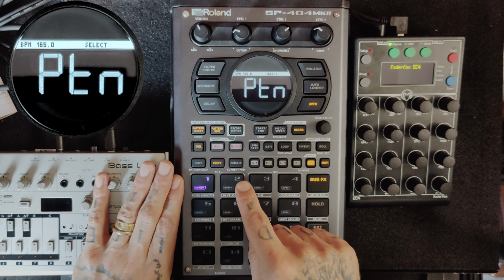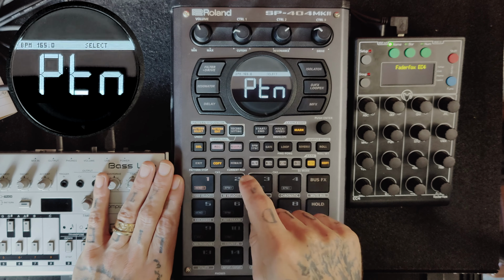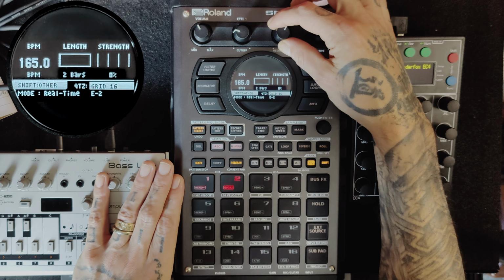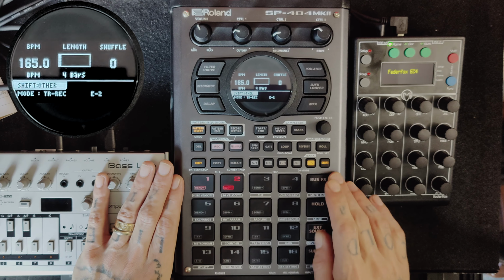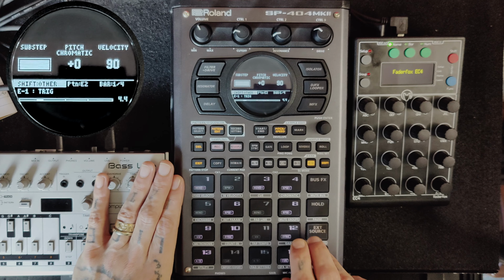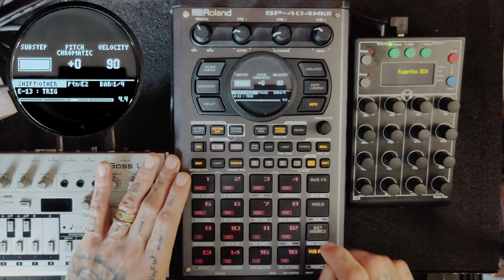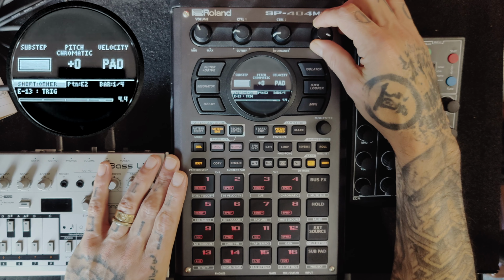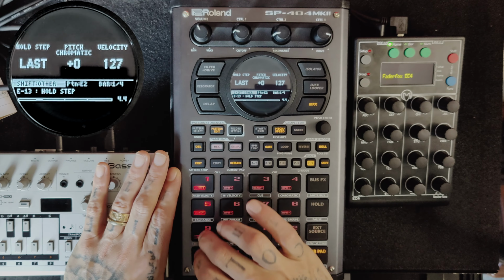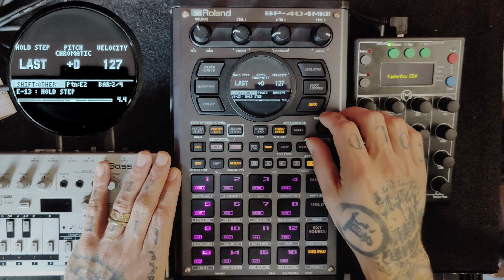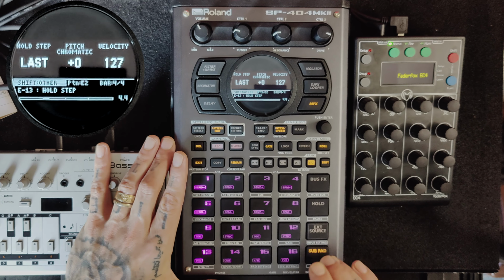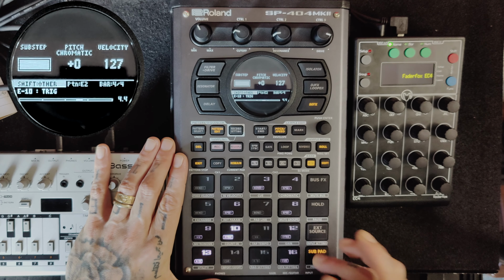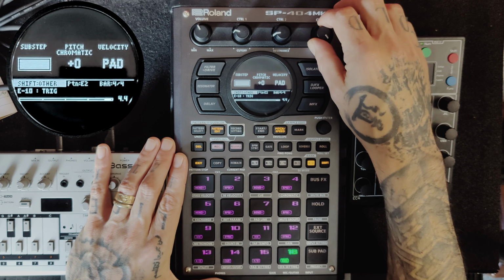Let's record a pattern, a new pattern, maybe 4 bars. Let's place the kick. And let's place also this little hat here.